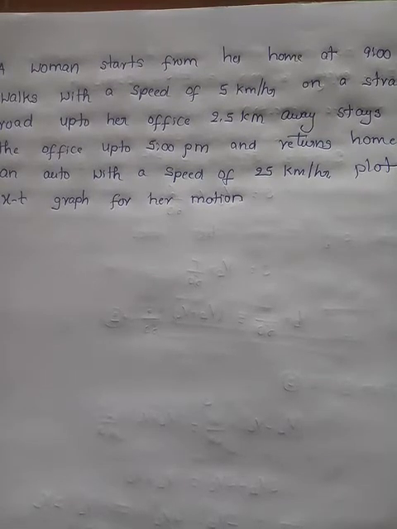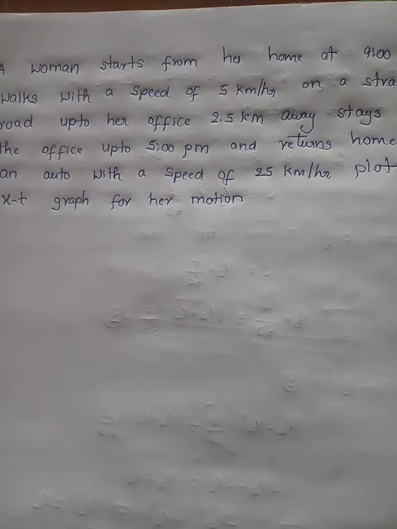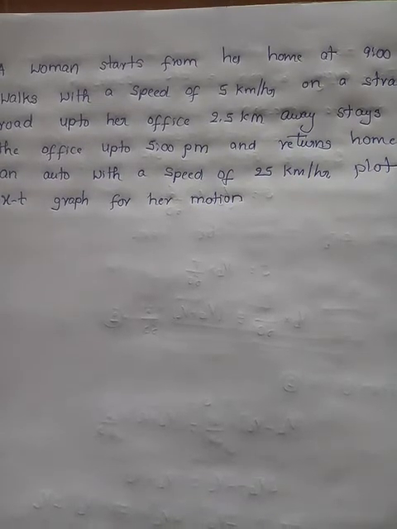So, she is a working woman. What she said that starts from home at what time? 9 o'clock. So, morning full energy, right? What she is doing? She is going to her office by walk. What is the distance of her office? 2.5 kilometers. So, she is traveling a distance of 2.5 kilometers by walk, and then she stays at the office and returns back to home, because after that she got tired, right? So she comes back to home with a speed of 25 kilometers per hour, not in walk, by an auto, right? So we have to plot the graph for her motion.